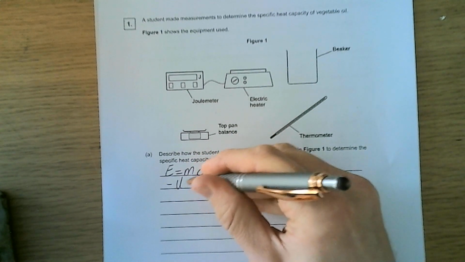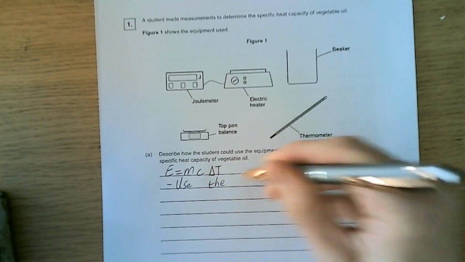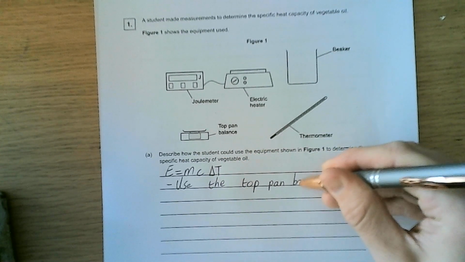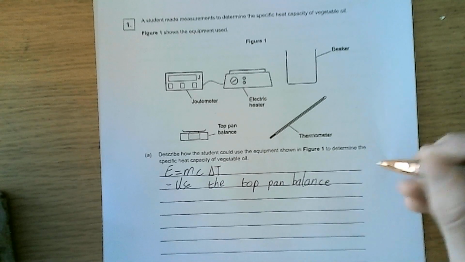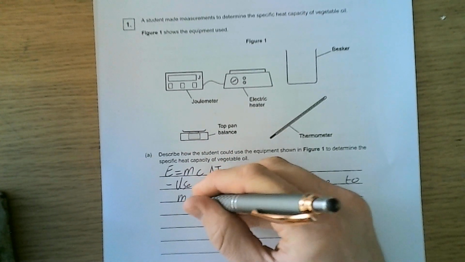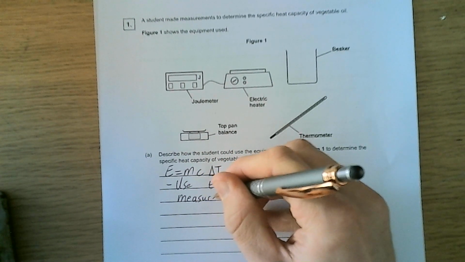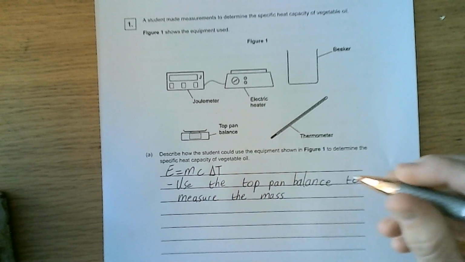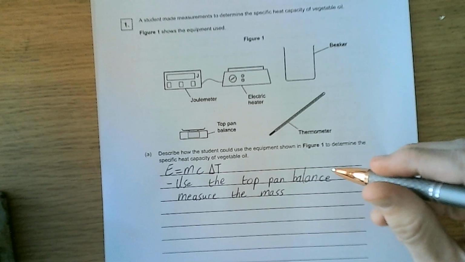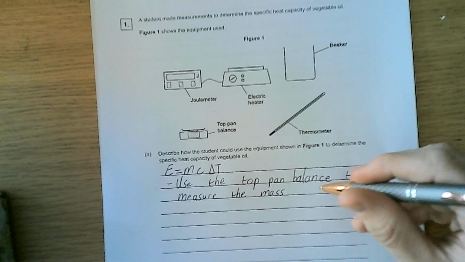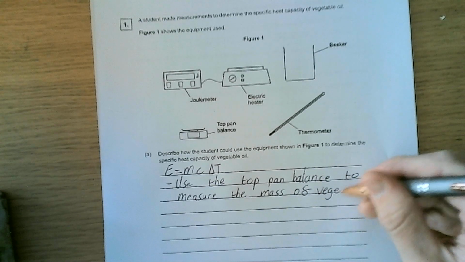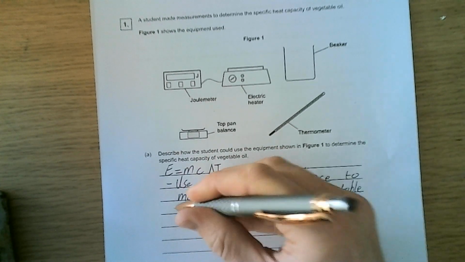We can say use the top pan balance to measure the mass of vegetable oil. So we're being specific about saying what piece of equipment we're going to use, and we're going to say what we're measuring the mass of. We're not just saying measure the mass, that would be too vague. So measure the mass of vegetable oil.